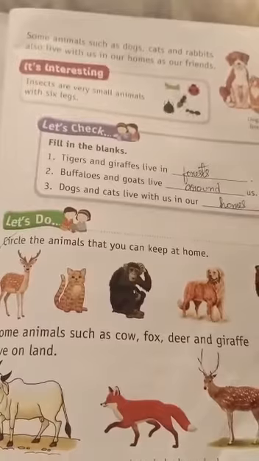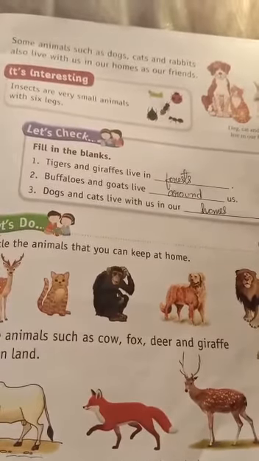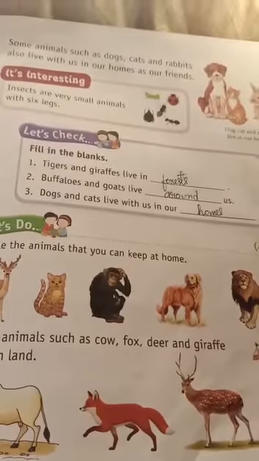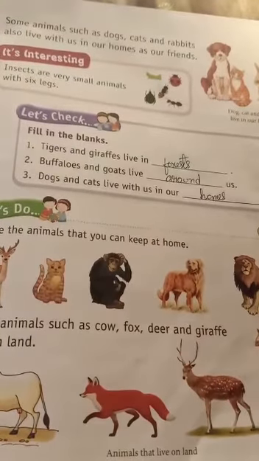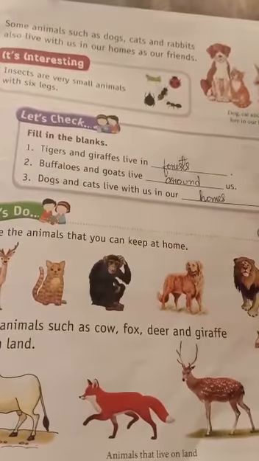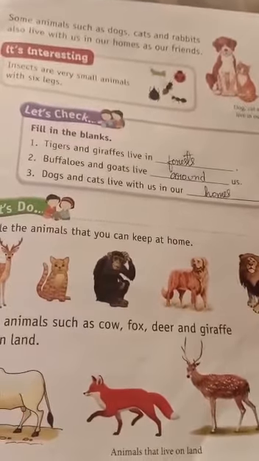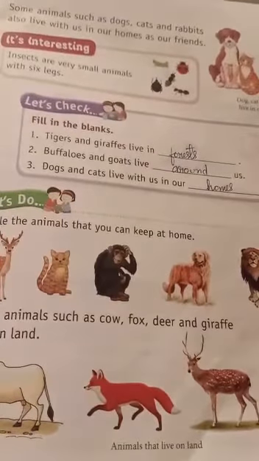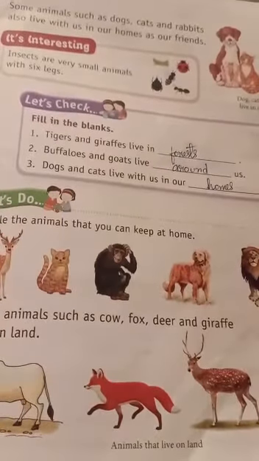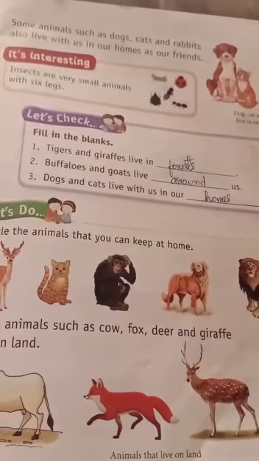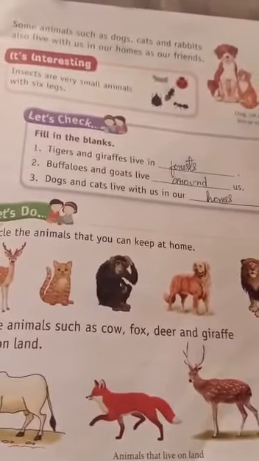So these are the animals that make friends with us so easily. And many people love to keep them in their house as their pets. So animals such as dogs, cats, and rabbits live with us in our home, eat and play with us, and this type of animals are called pet animals.